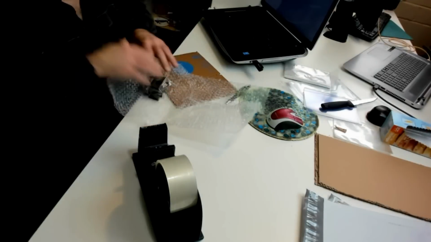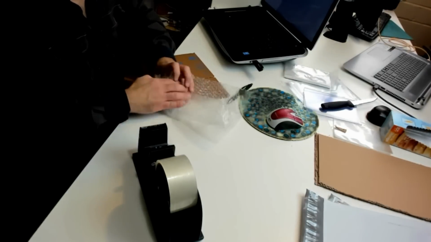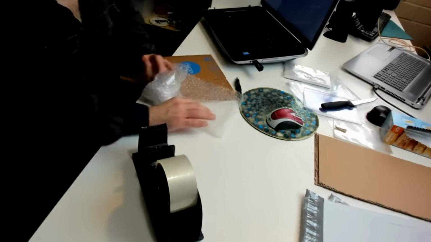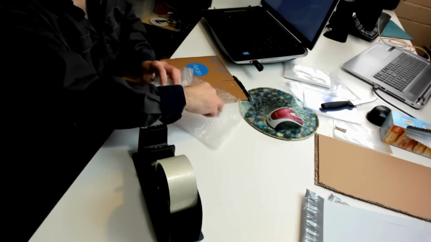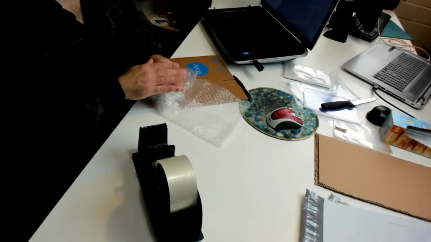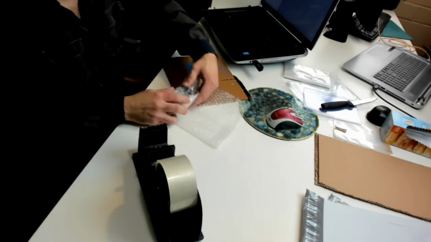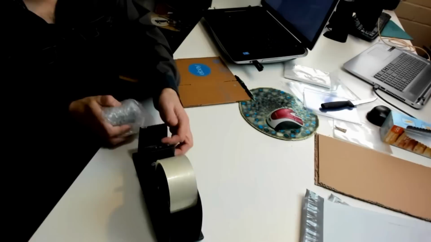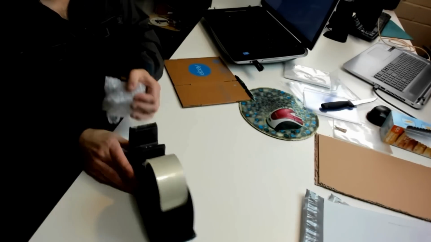I'll just wrap it up in some more bubble wrap, and that's literally what I do with it. I double it sometimes. If you fold it right, you can get an extra thickness of bubble on the important sides of it. So I'll fold it one way one time and the other way another time, and then just wrap it around. And just like everything else, it gets double taped.